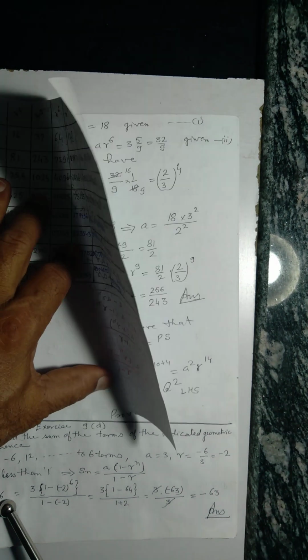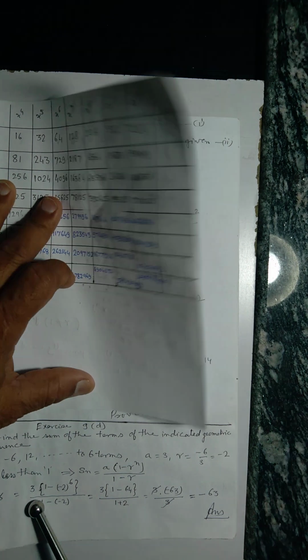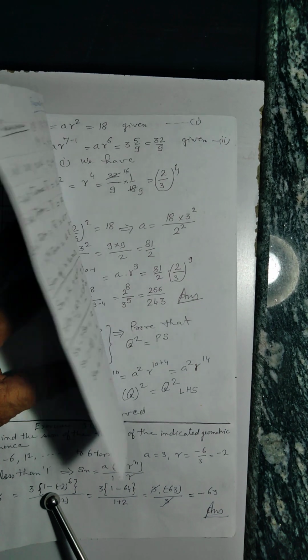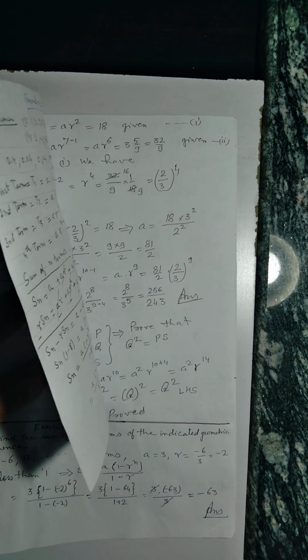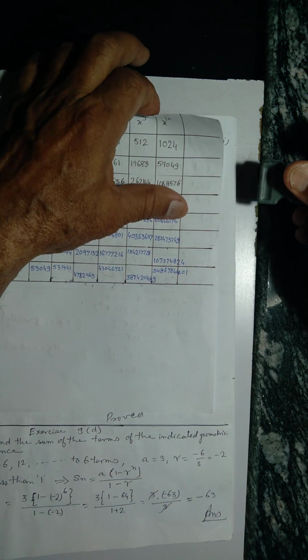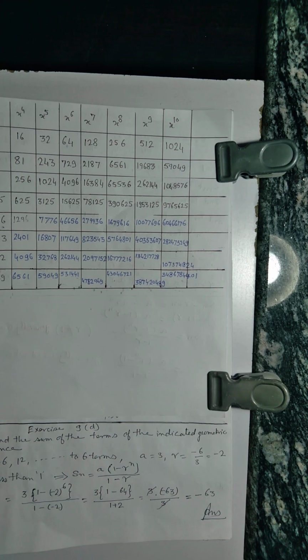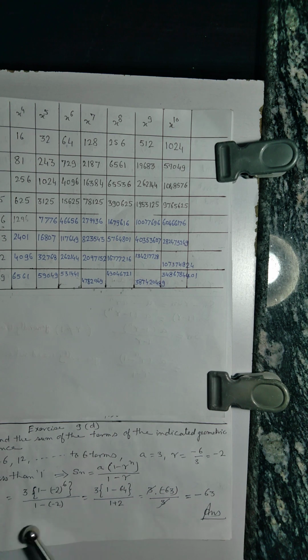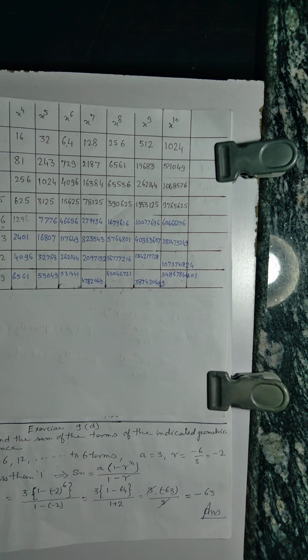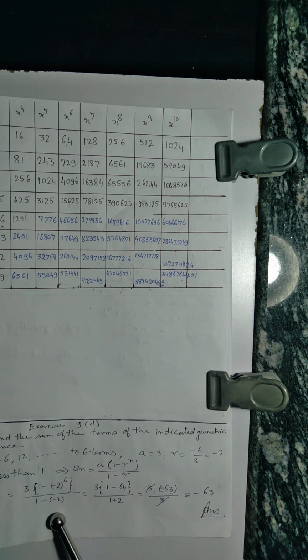So S6 will be equal to 3, that is your first term, in bracket 1 minus minus 2 to the power 6 upon 1 minus minus 2.